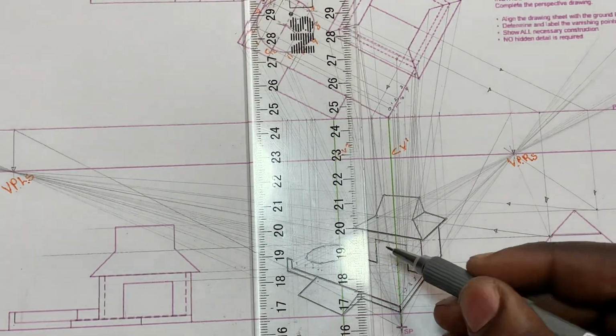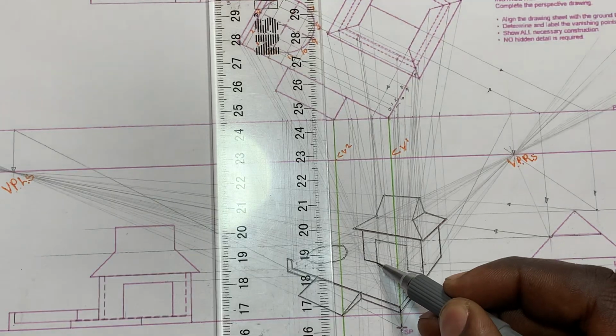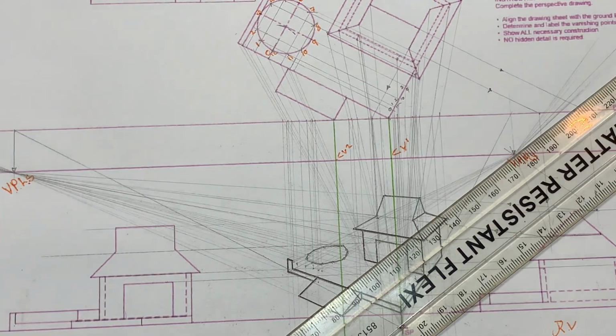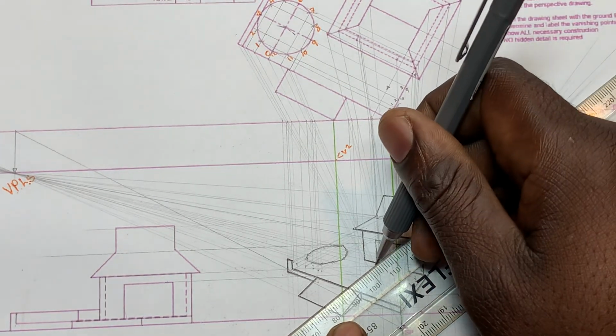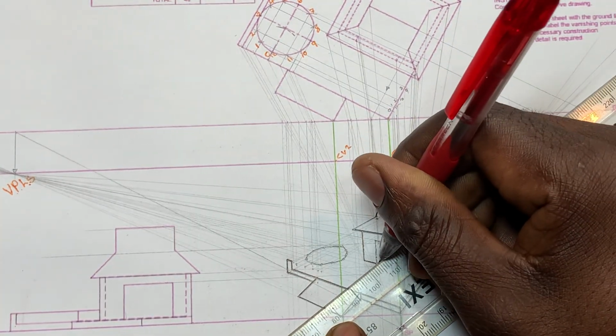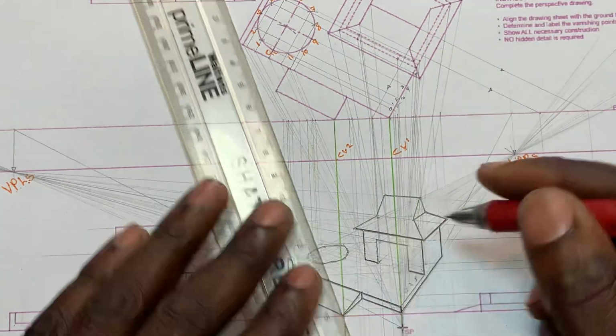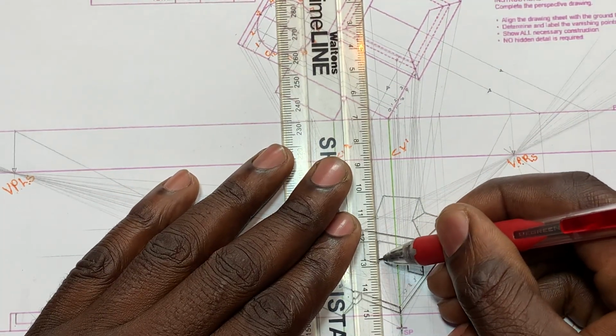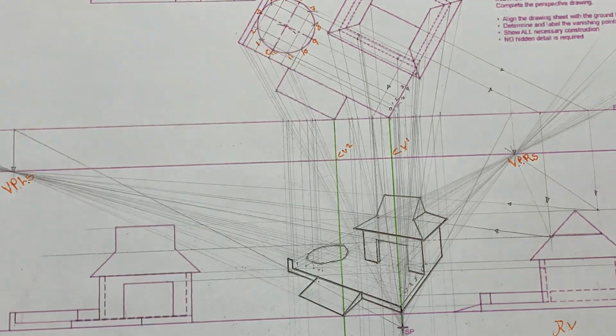So I'll then take this one to the vanishing point of my right hand side. It's going to be just a little bit dark there, and then dark right here. That's how the thickness of the wall is going to show.